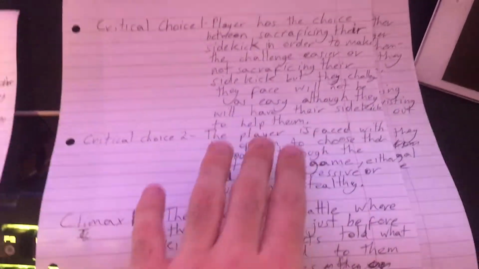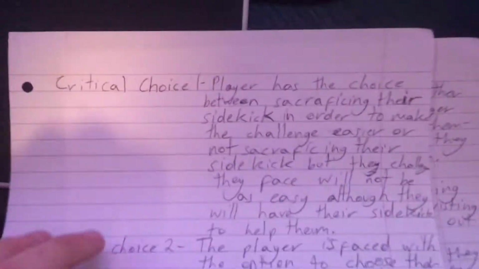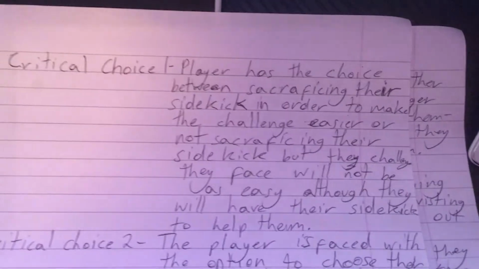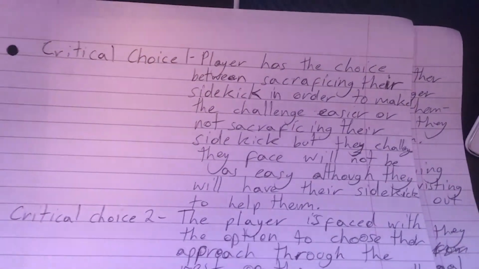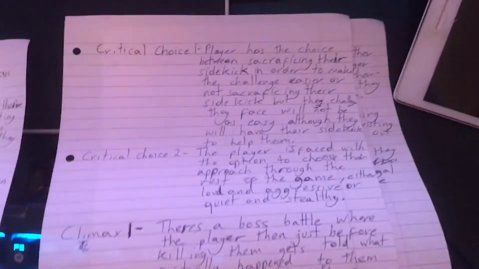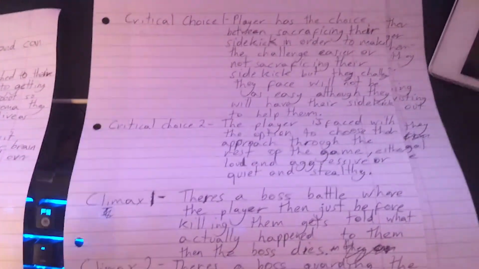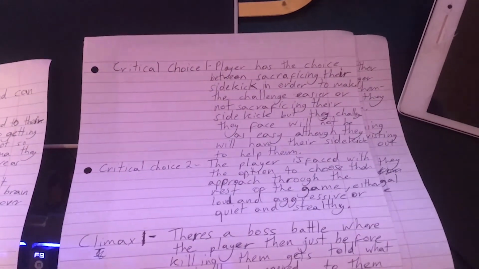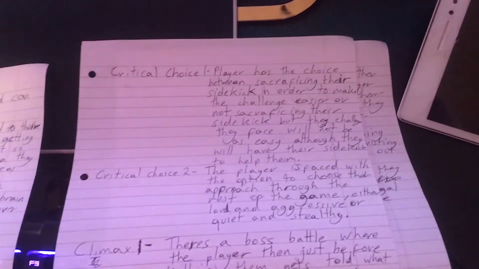So the first critical choice that the player may face is a choice between sacrificing their sidekick in order to make the challenge easier, or not sacrificing their sidekick but getting more of a challenge. They will be able to face the challenge with the sidekick, so it's up to them. But also there should be a bond there, which brings attachment between the player and the NPC.